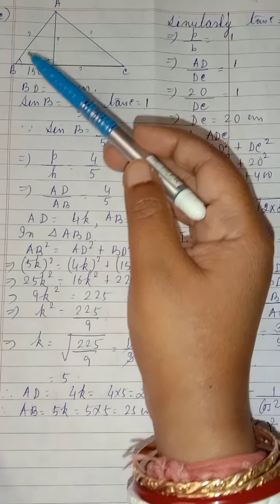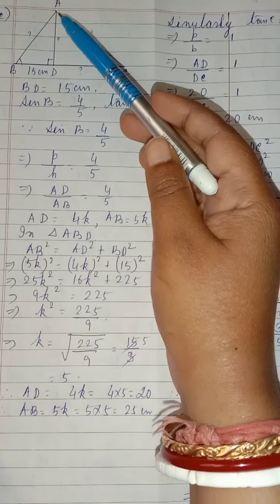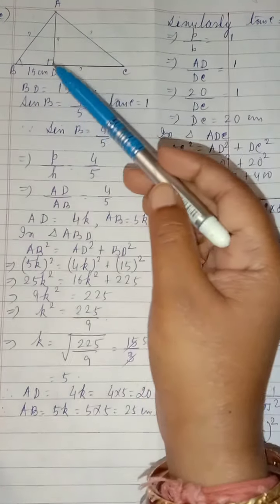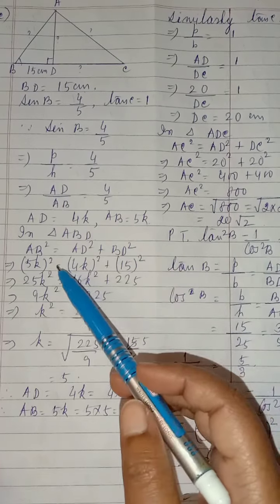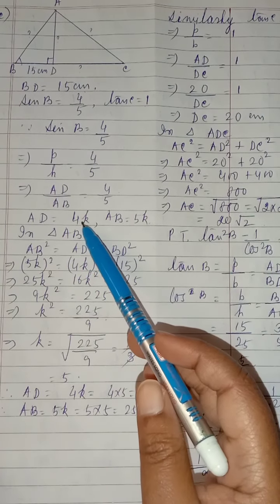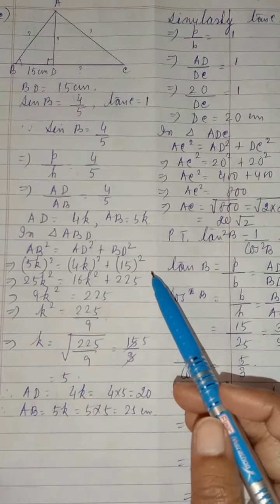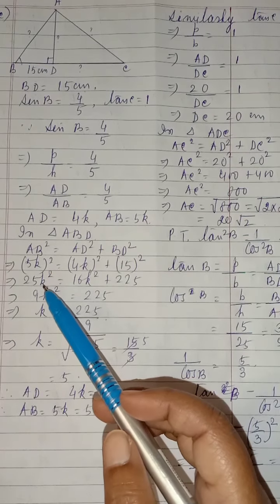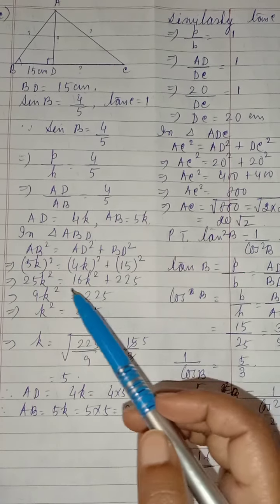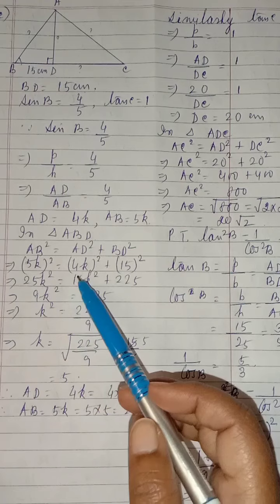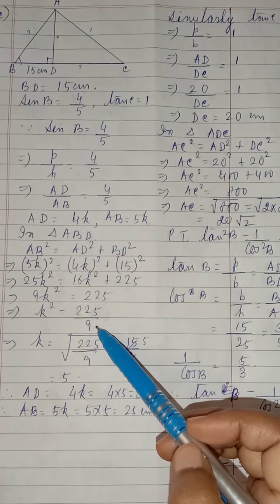Now if we see the triangle ABD, by Pythagoras theorem, again we can write AB square will be equal to AD square plus BD square. So AB is 5K, so 5K whole square is equal to AD, which is 4K, so 4K whole square, plus BD's value was given, it's 15, so 15 square. If we simplify, it will become 25K square equals 16K square plus 225. So 25K square minus 16K square, that's 9K square is equal to 225. So K square is equal to 225 by 9.